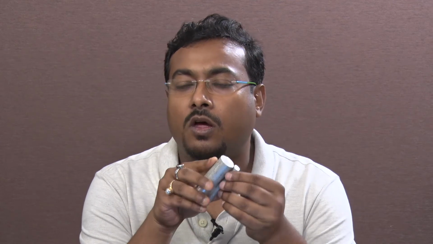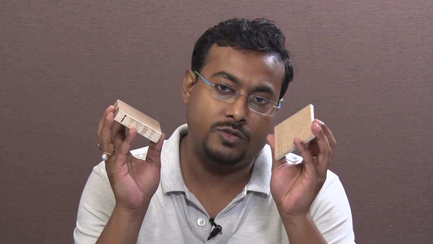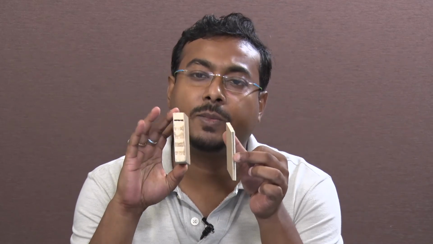We also can use metals like a mild steel bar, or different sizes of aluminum bars. Different cylindrical shape bars are also available in the market. We also can use plywoods; different thickness plywoods are available in the market and you can use them. Another very useful material is GI wire. Different thickness GI wires are available in the market, as you can see.